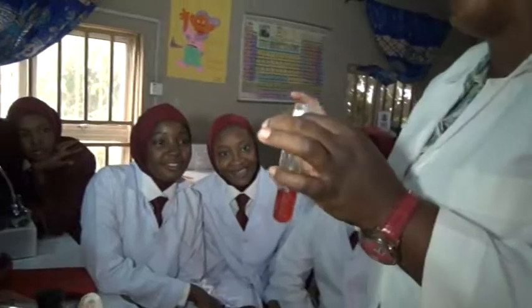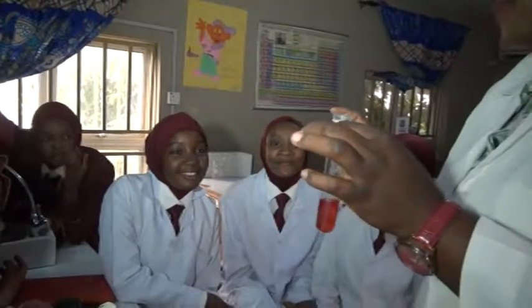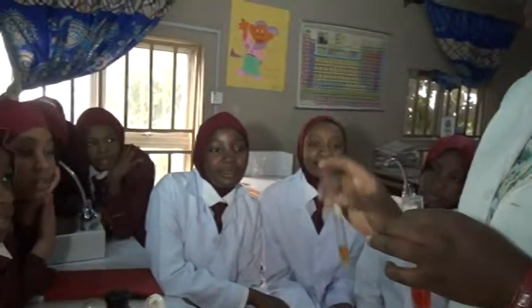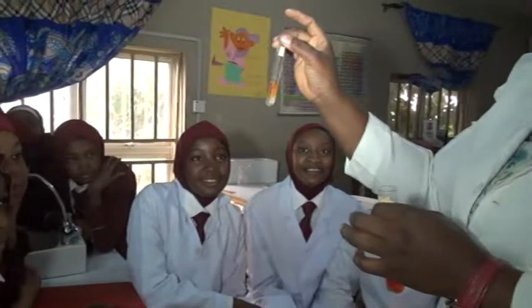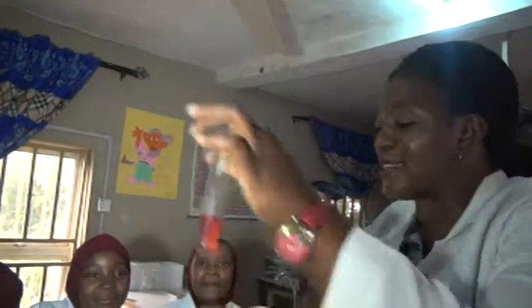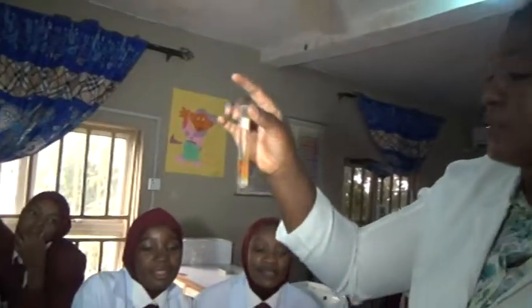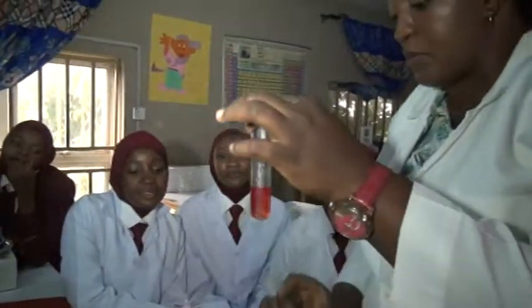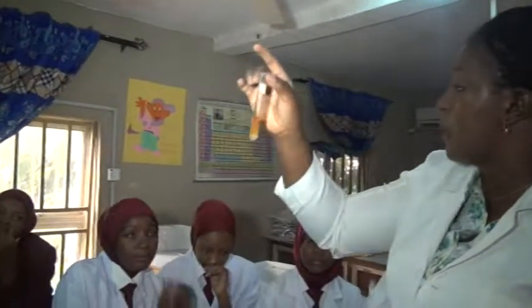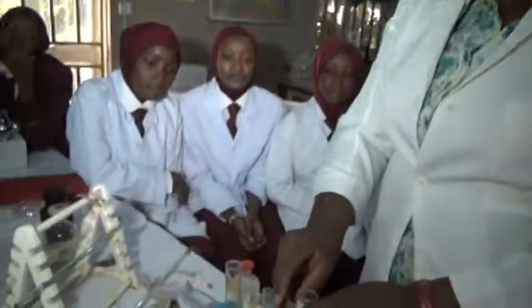Now let's see. Tell me which one is my acid and which one is the base. This one is acid. And this one is base. Oh, you said this one is acid before. No. Okay, so the red one is the acid, while this yellow one is the base. Because the color of methyl orange in an acid is red, the color of methyl orange in a base is yellow. So we have our acid and base.